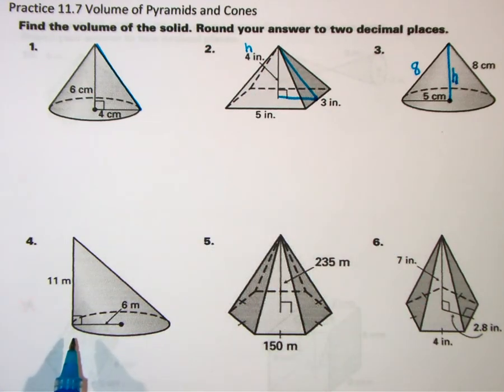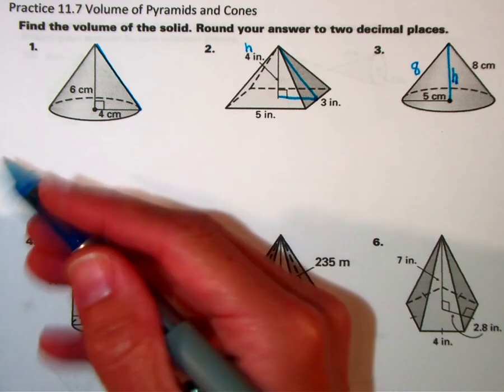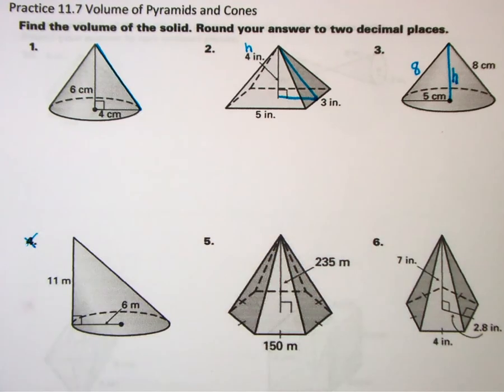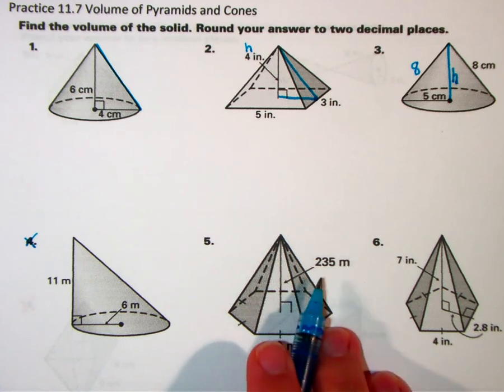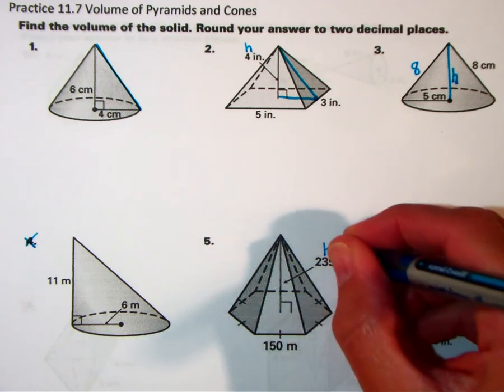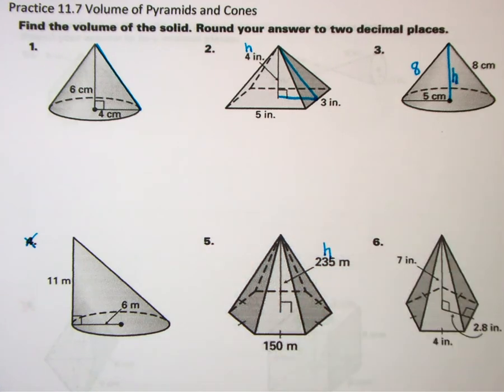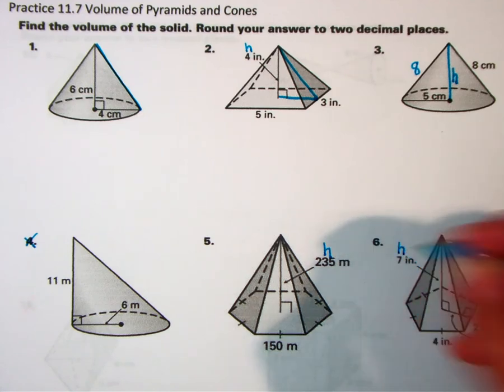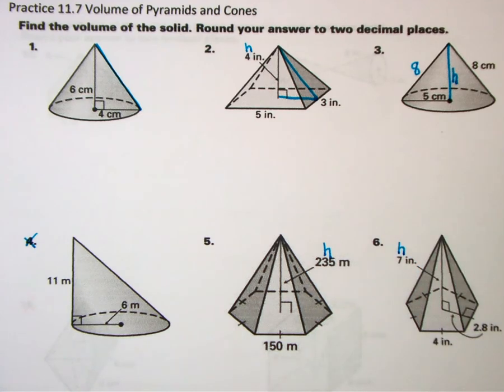Okay, there will be no oblique shapes on the quizzes either this Friday or next Friday. And because there are already 2 cones, you don't have to worry about that one. This one here already gives you the height, and so does number 6. That already gives you the height. Okay, give those a try. The answers are on the back, remember, the last page. And if you have questions, we'll go over those in class.